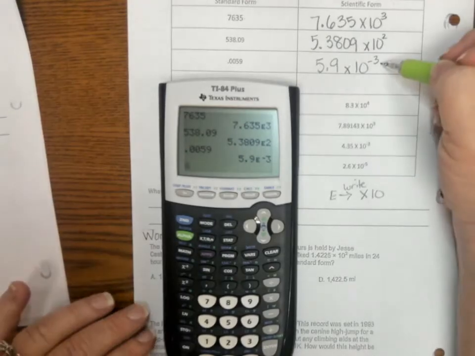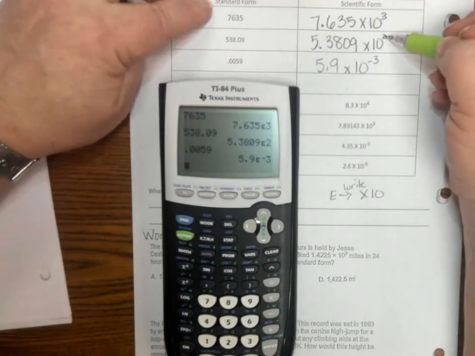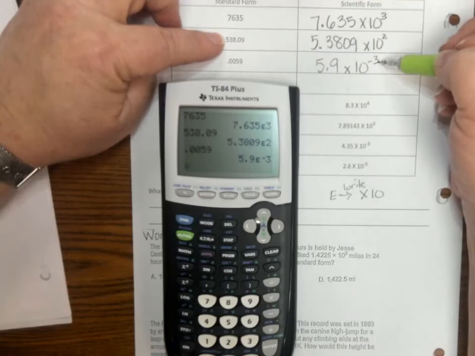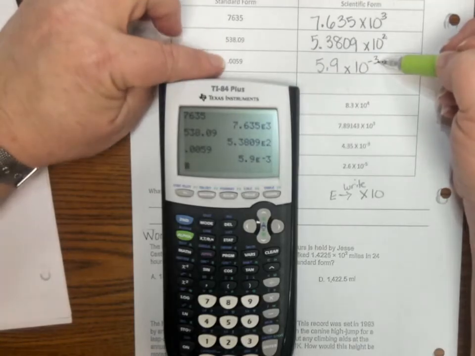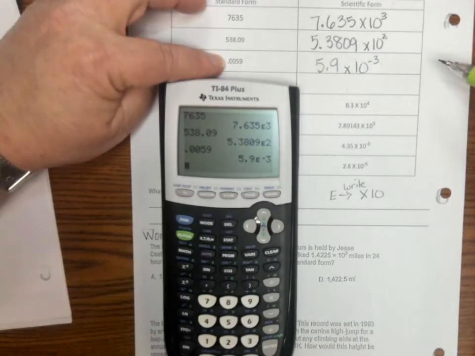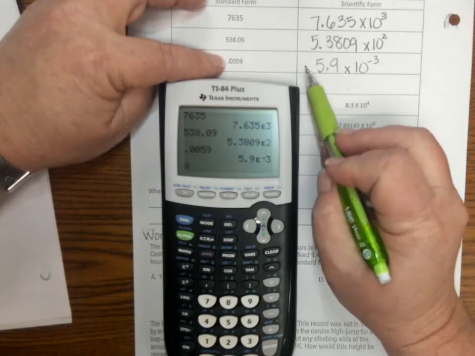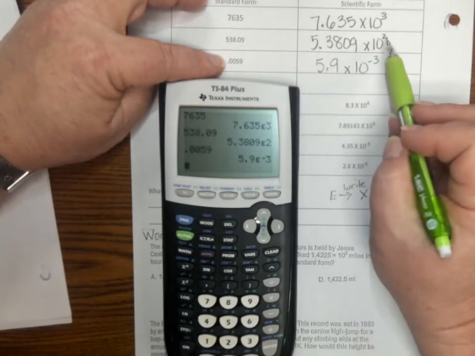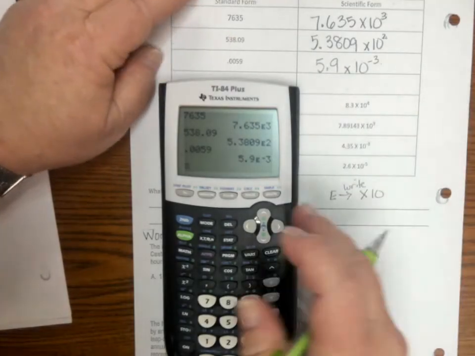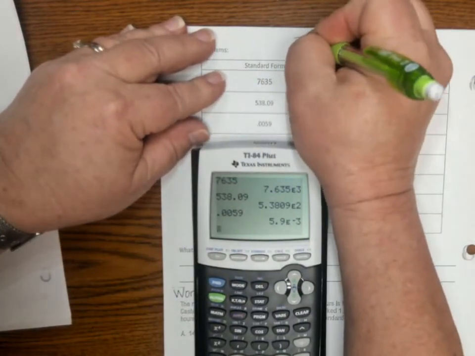Okay? Do you notice something different? When I had a positive exponent, my standard form number is a large number. When I have a negative exponent, it's a small number. Okay? And that is what that's saying to you, is that I have taken this 5.9 and I've moved it left. If it's a positive, I've taken the decimal point and moved it right.